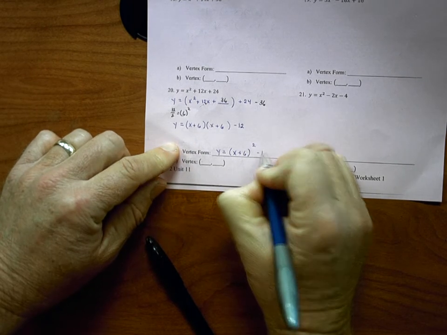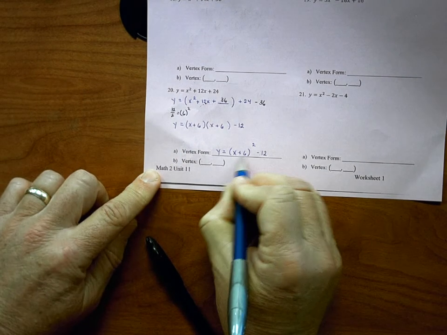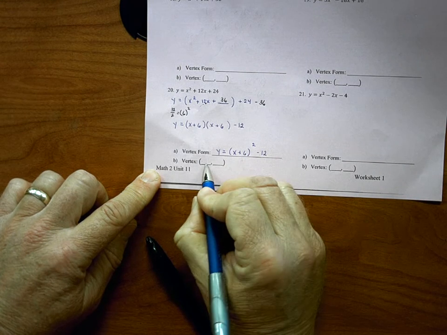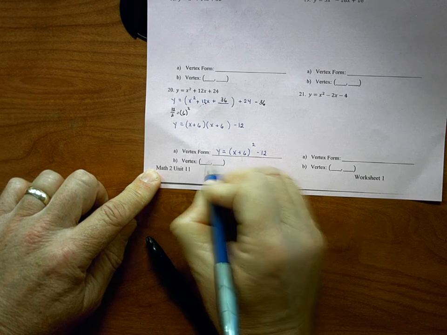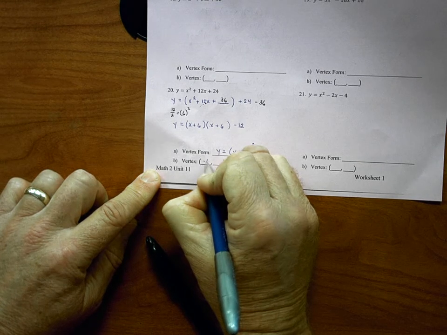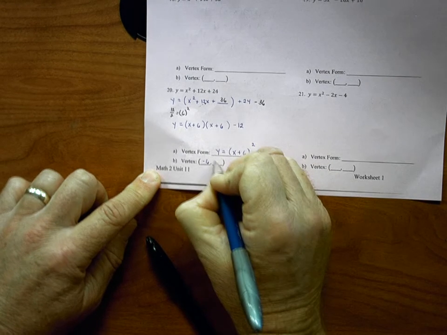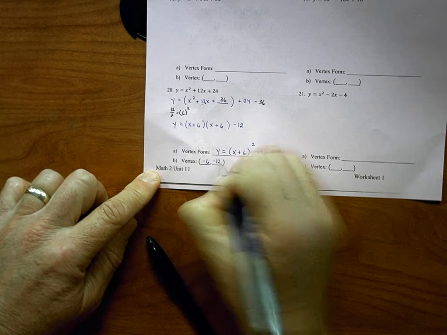Okay? Vertex form tells me the coordinates of my vertex. I'm going to take my h value, which is positive 6, but I'm going to write the opposite. That would be -6, -12. So this is telling me my vertex for my parabola would be -6, -12.